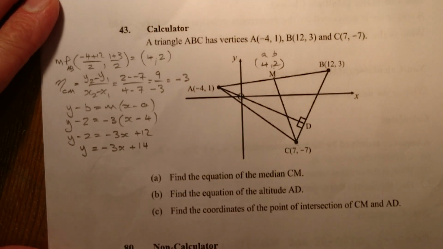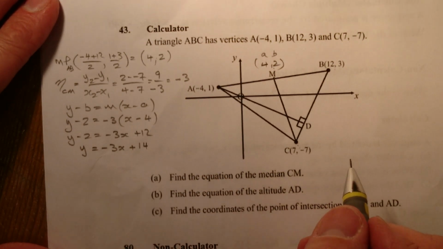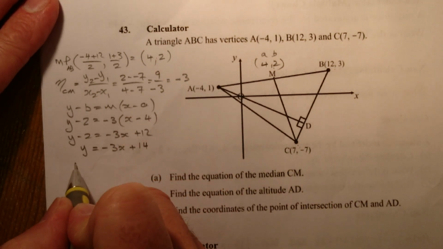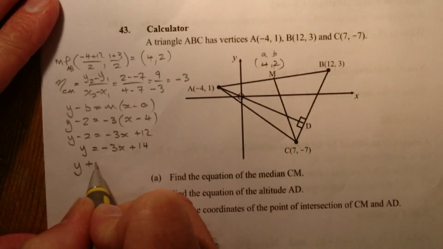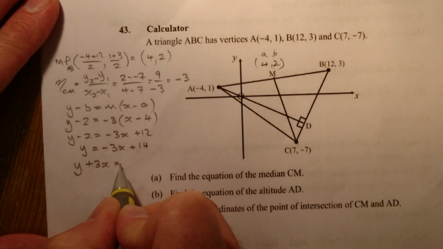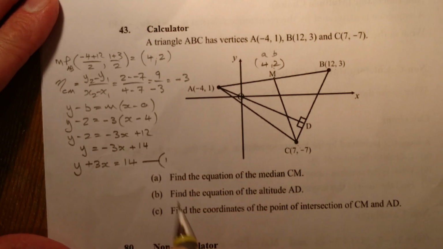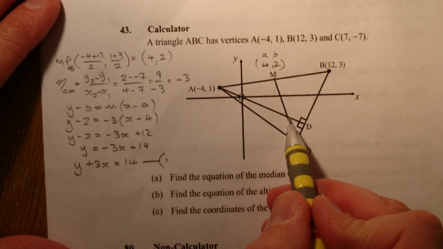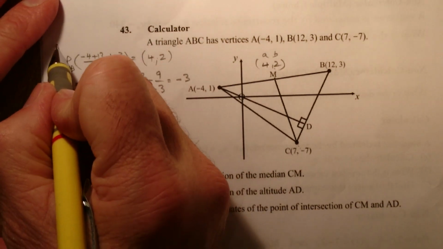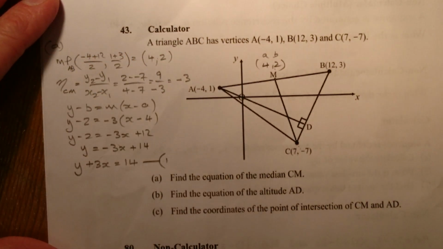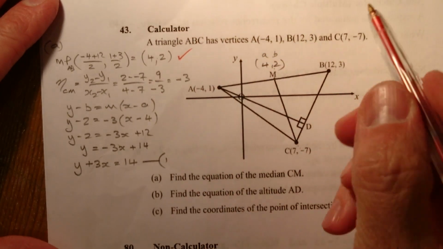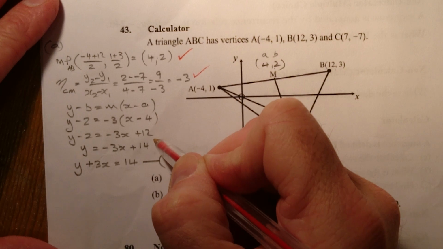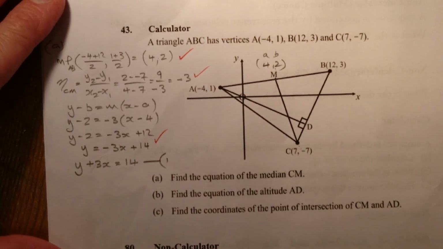Okay. What I'll probably do is just prepare this for simultaneous equations. So I'm going to grab the x values over to this side as well. So I've got y plus 3x is going to be equal to 14, and that'll be my equation number 1 that I'm going to use, okay, when I do simultaneous equations, when I find the point of intersection, this point here. So that's part A, okay. Marks for that one there. 1 mark for getting the midpoint. 1 mark for getting the gradient and 1 mark for getting the correct equation of the line.